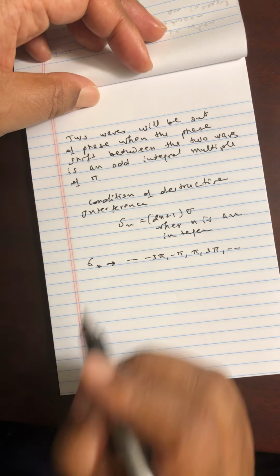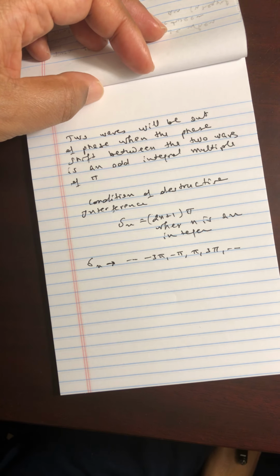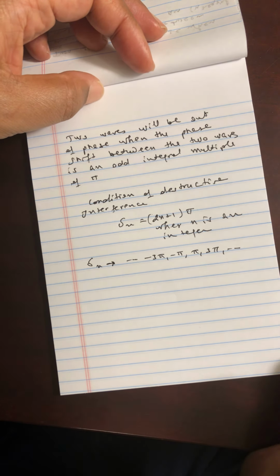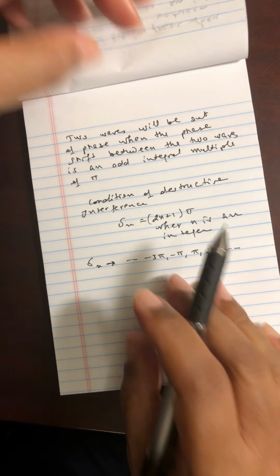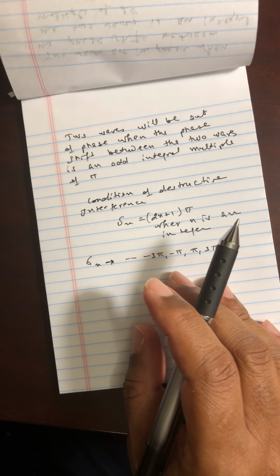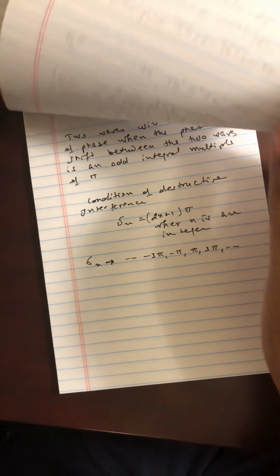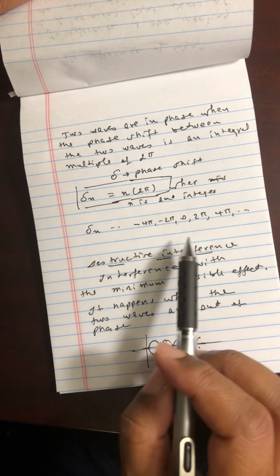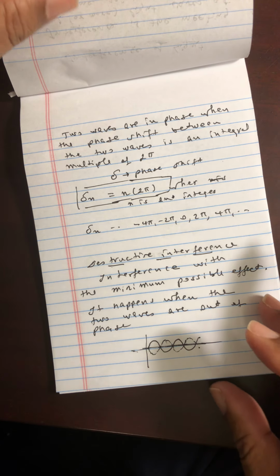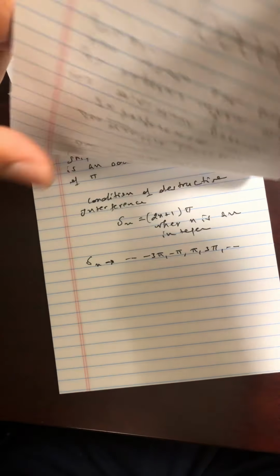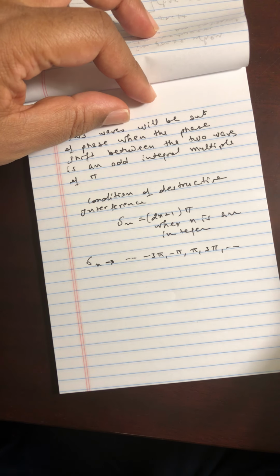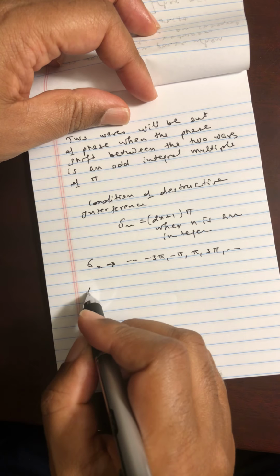So two waves are said to interfere destructively if the phase shift between the two waves is an odd integral multiple of pi. Two waves interfere constructively if the phase shift in the two waves is an even integral multiple of pi. That's 4 pi, 2 pi, 0, 2 pi, and so on. And they interfere destructively if the phase shift in the two waves is an odd integral multiple of pi. Let's consider an example.